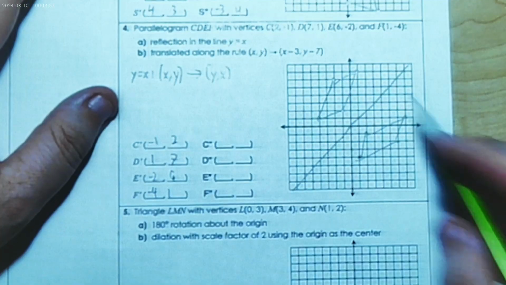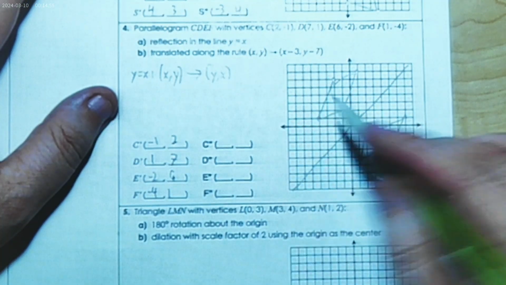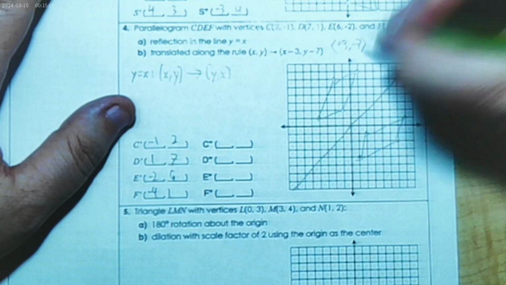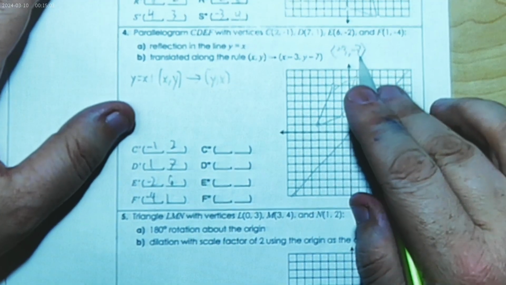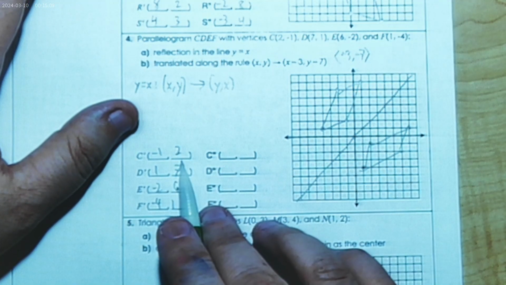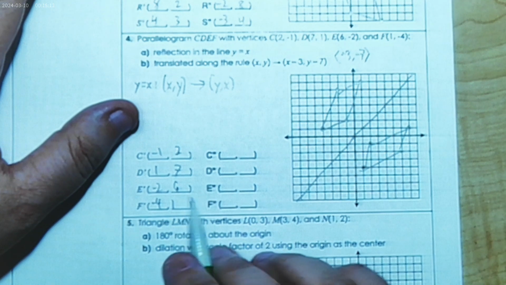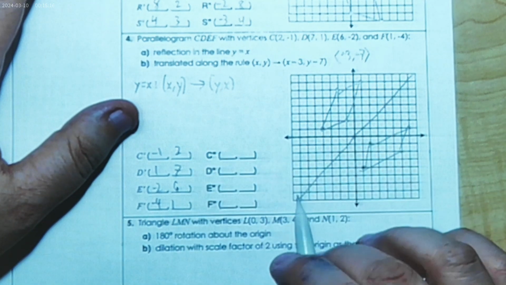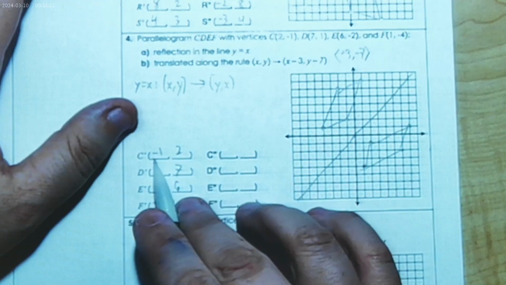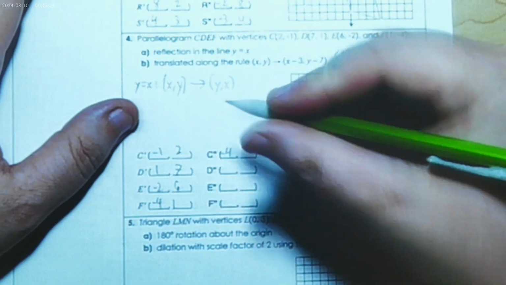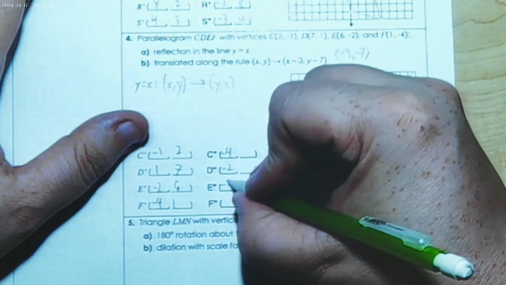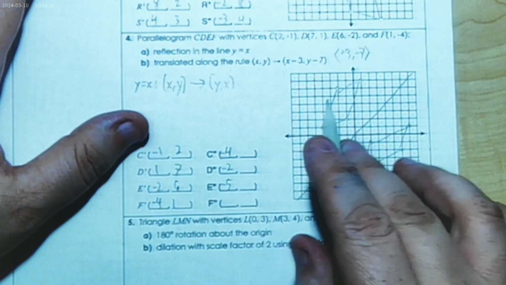All right, let's do the second rule. Translation, -3, -7. That's also the same as using the non-Quagsire notation, -3, -7. So all we're going to do is take each of the x's and subtract 3, then take each of the y's and subtract 7. We're going to move everything to the left and down, because -3 means to the left, and -7 means down. All right, so -1 minus 3 is -4. 1 minus 3 is -2. -2 minus 3 is -5. -4 minus 3 is -7.